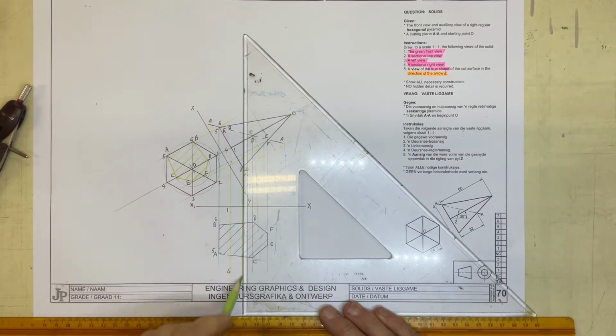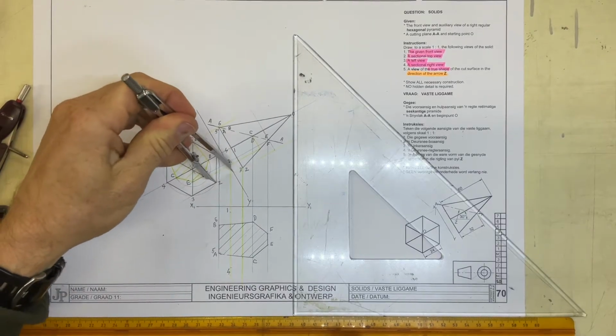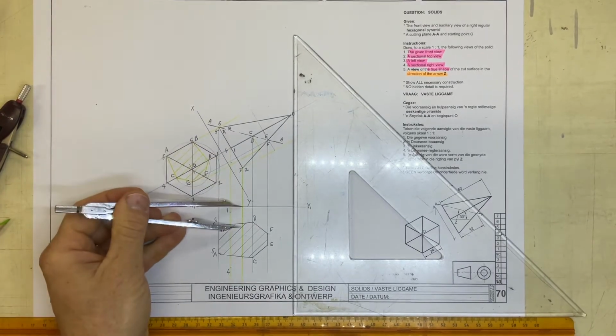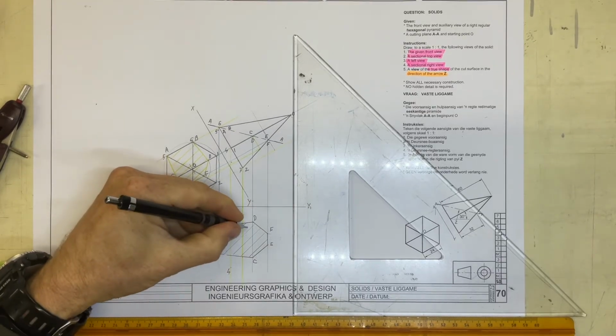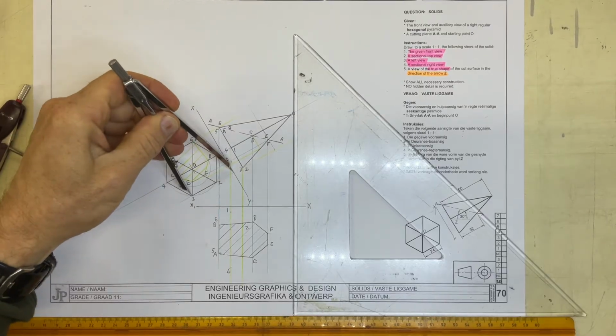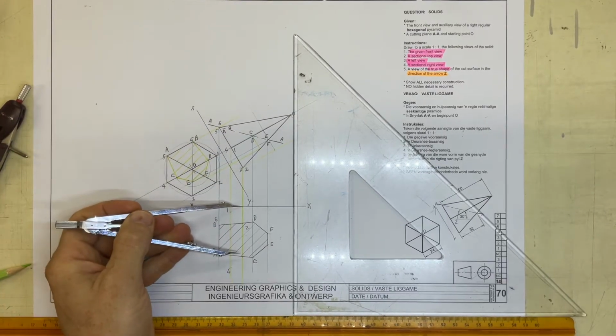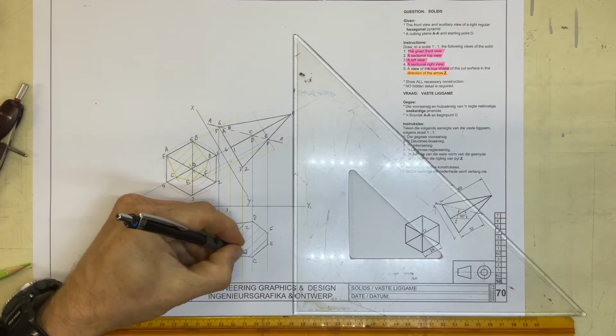Go to 3 and 2. 2 is closest to the XY axis over here. Find 2, come down over here. 2 is going to be closest to the XY axis. There's 2. 3 is further away from the XY axis. Find 3, go down to there, and label that as 3.